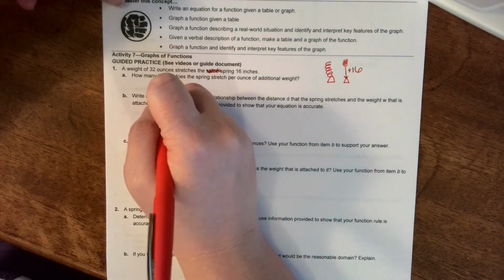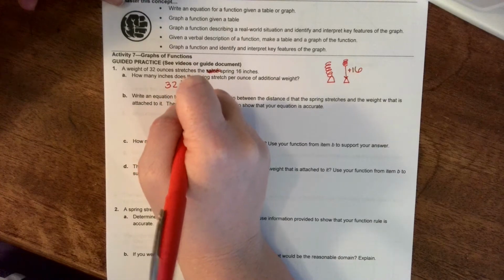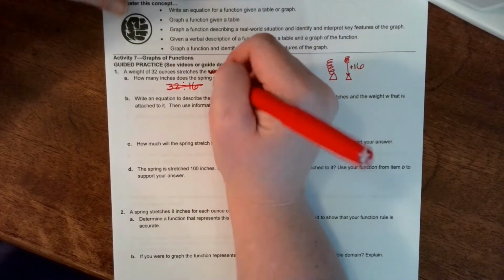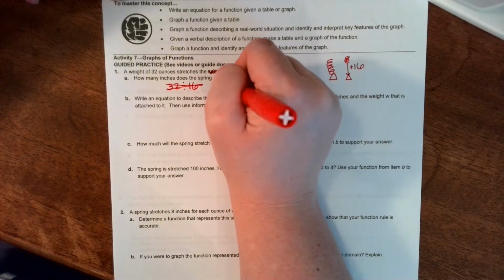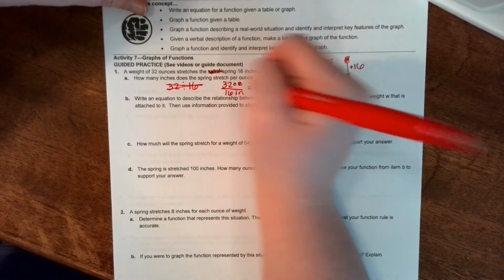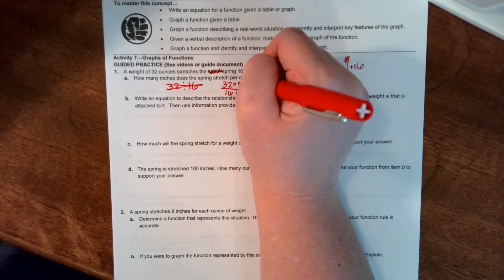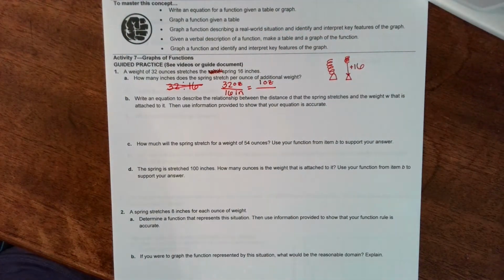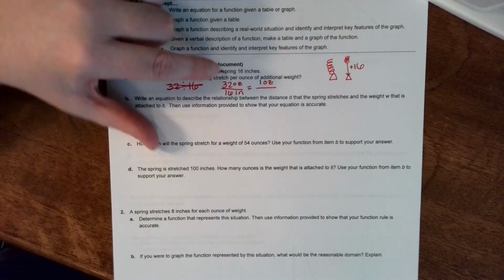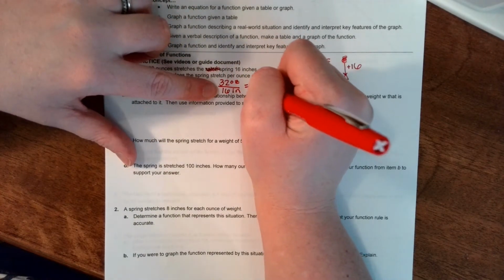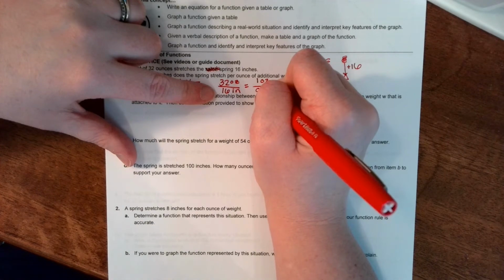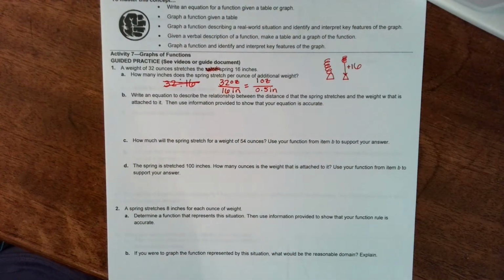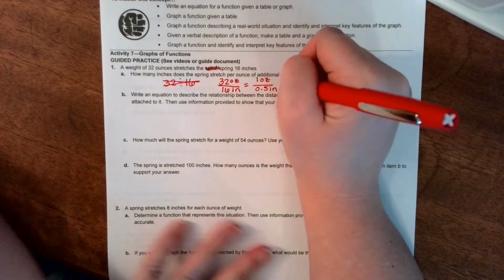What we can say is we can divide these. Or actually, let's write it as a fraction. So 32 ounces makes a stretch of 16 inches, which means 1 ounce. If I wanted to know how much does 1 ounce stretch, I can divide both of these by 32, because 32 divided by 32 gives me 1 ounce. So that's going to give me about 0.5 inches. So every ounce stretches that spring by ½ an inch.